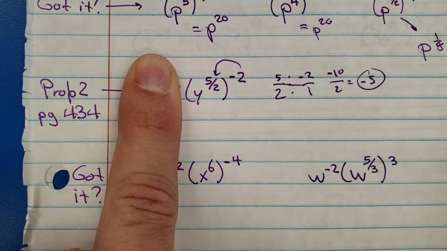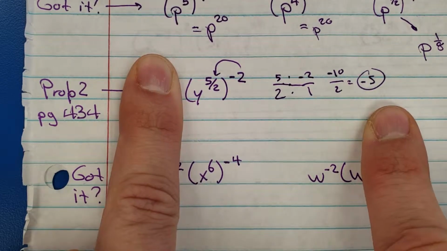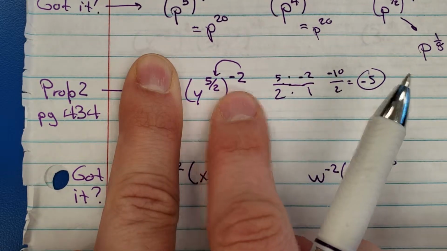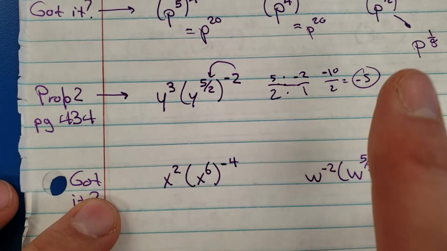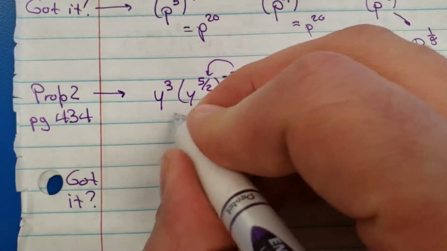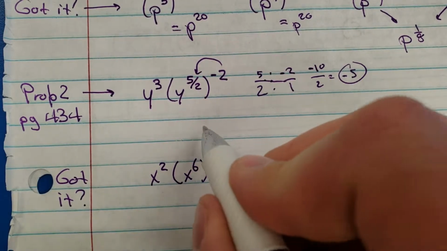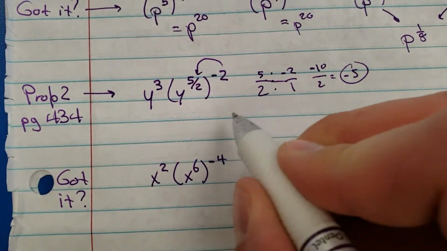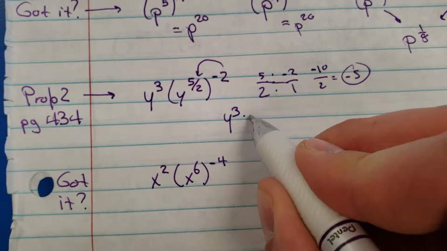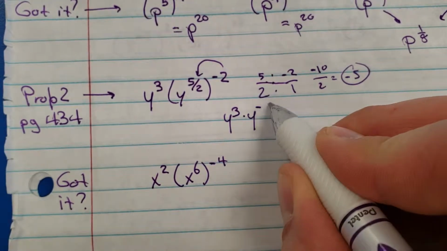Gotcha. Now also you could have done some mental math. This is actually 2.5. 2.5 times -2 would be -5. Whatever works for you. So I'm going to do a quick rewrite here. I wish I gave myself some more room. I'm sorry, I'm going to rewrite it down here. I'm going to have y to the 3 times this whole thing turned into y to the -5.